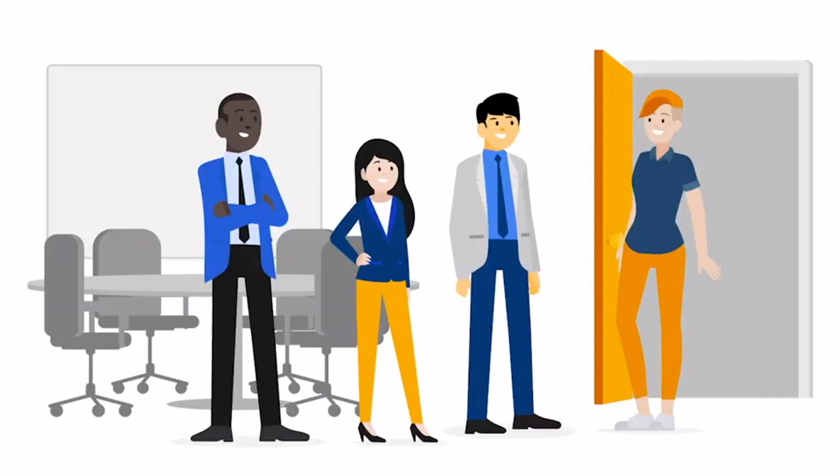Now, if the hiring manager sees you as a fit, it's very possible you'll have at least one more interview. The point of these interviews is to give your future stakeholders and teammates a chance to decide if you're the best candidate for the position.